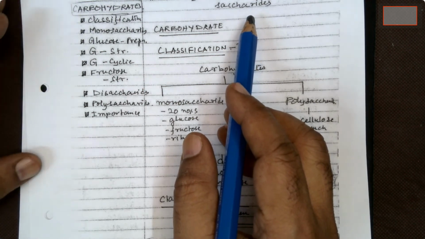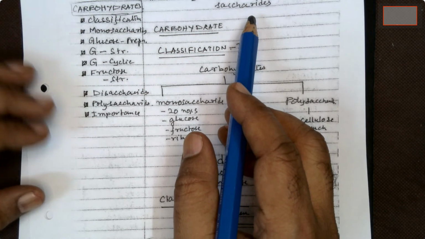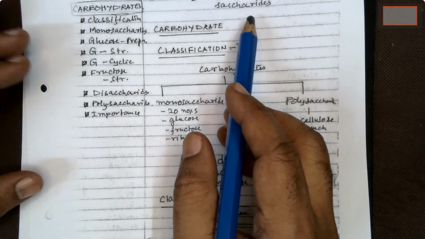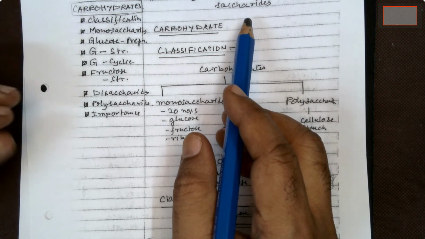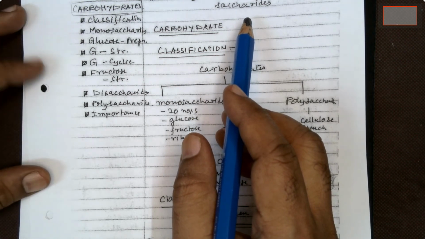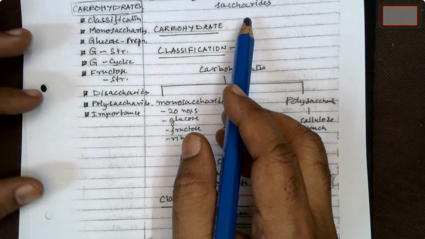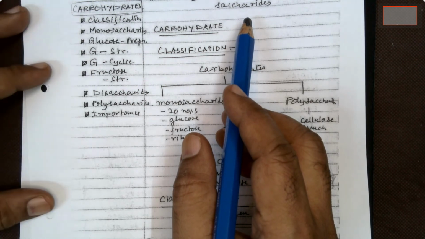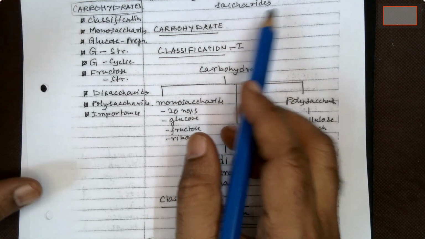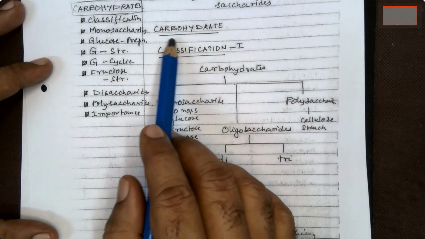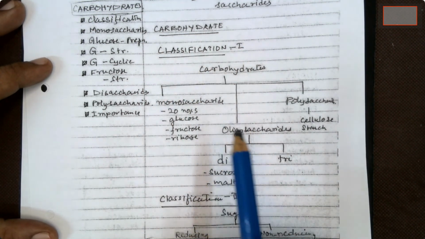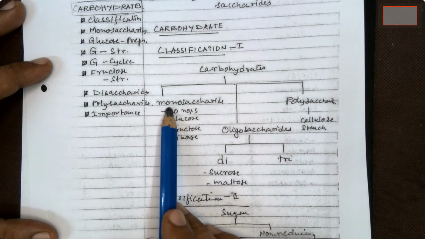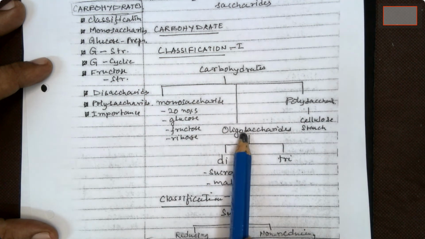These disaccharides and trisaccharides can be called oligosaccharides. Oligo means a few. So when a few units combine together to form di or trisaccharides, it is called oligosaccharide.